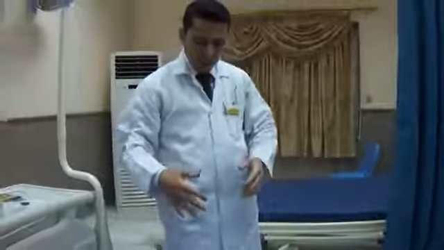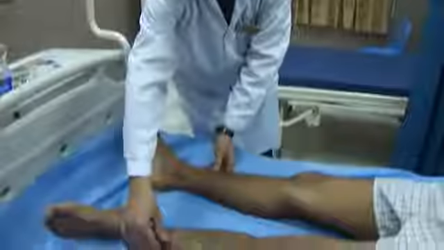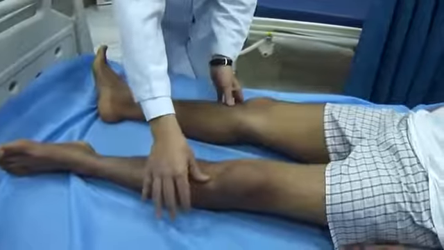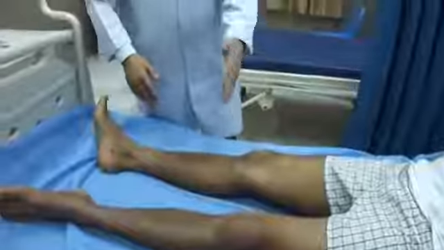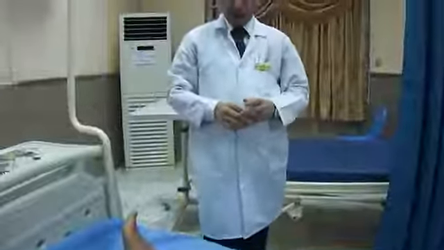Its level, how can we determine it? After pressing here, you can press at the upper leg and the upper shin also, and detect the level up to the abdomen. This is all about the level of the edema and edema in general.